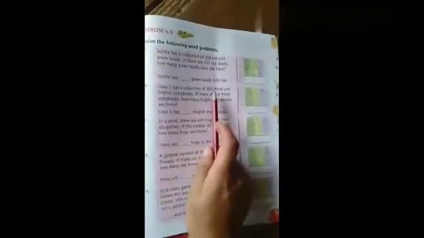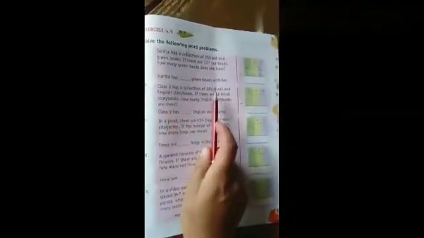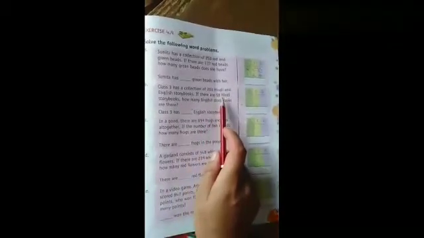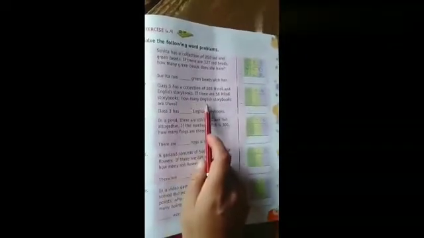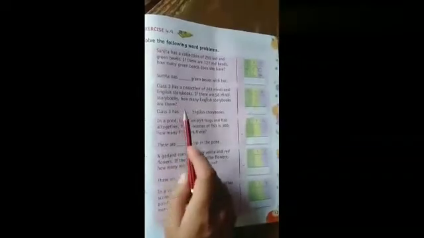Okay, now let's proceed to our question B. Class 3 has a collection of 203 Hindi and English storybooks. Collection of both Hindi and English 203 hai haan. If there are 58 Hindi storybooks, how many English storybooks are there? So yahan mein bhi first we will write down the total collection of both Hindi and English books is 203.